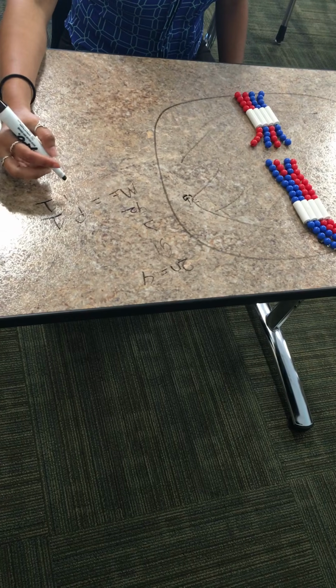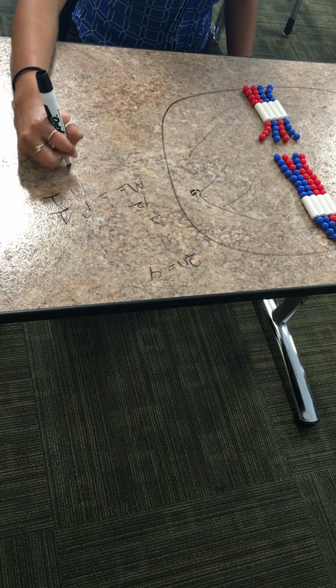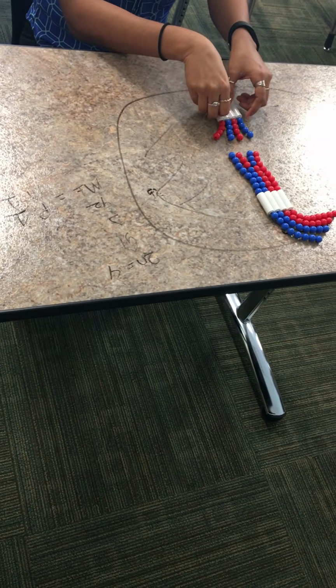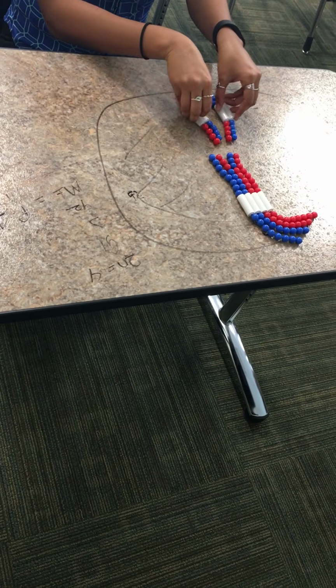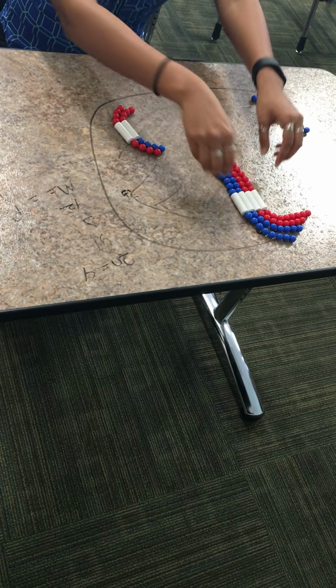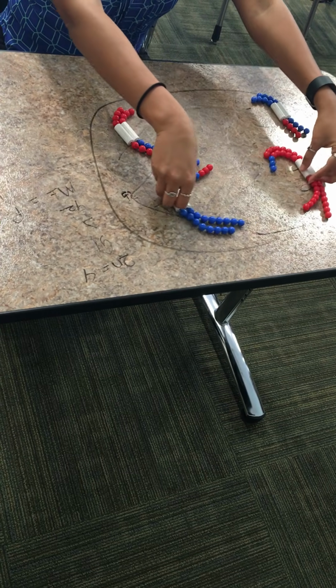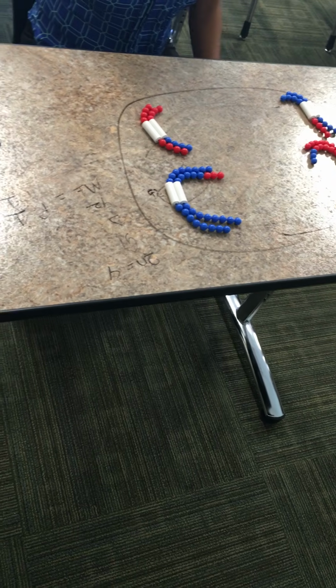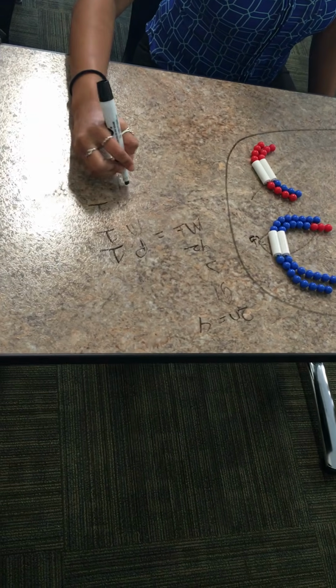What comes after metaphase? Anaphase. Good. So you have anaphase 1. What separates now is homologous chromosomes separate from each other. So this is anaphase 1. What comes after anaphase? Good.